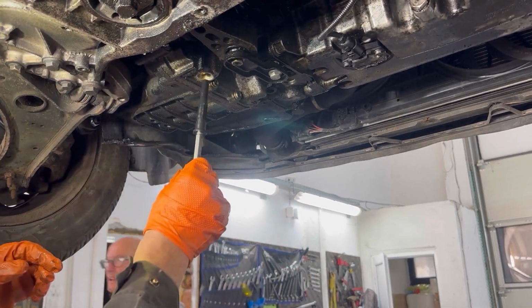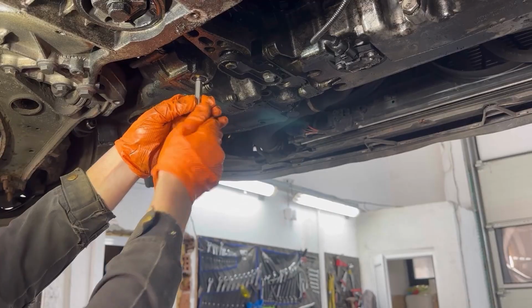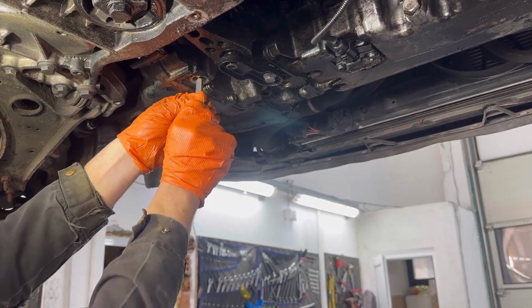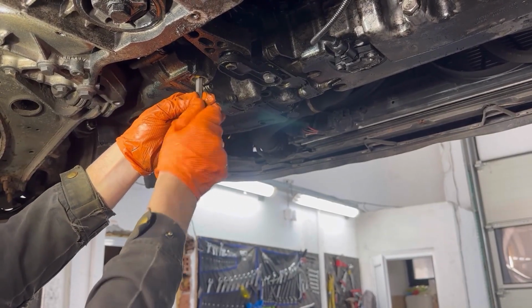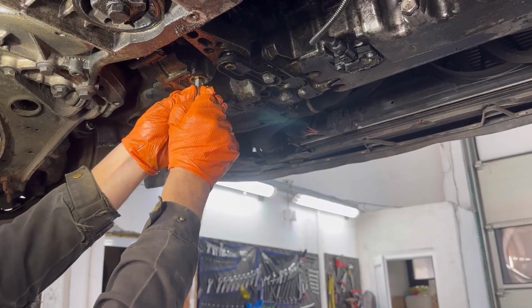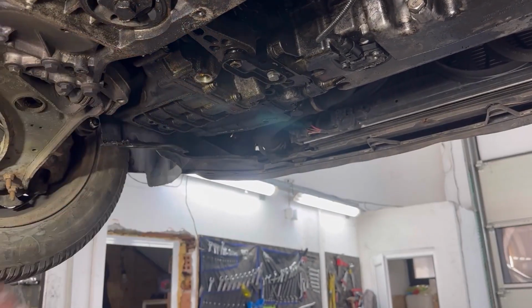That's all the oil drained, so now we're going to put our level tube back in its place. Only hand tighten it, don't tighten it too much. And then we're going to get our adapter to fill the transmission.